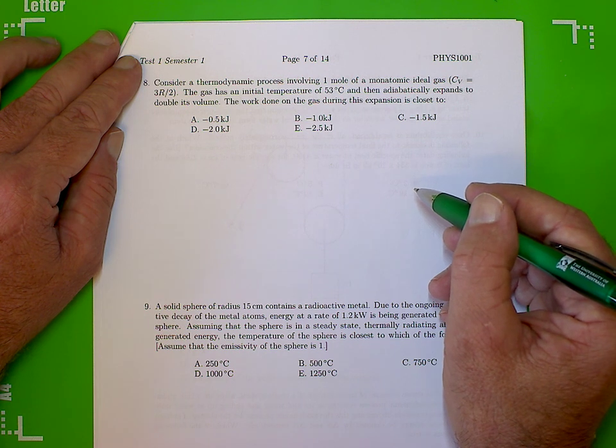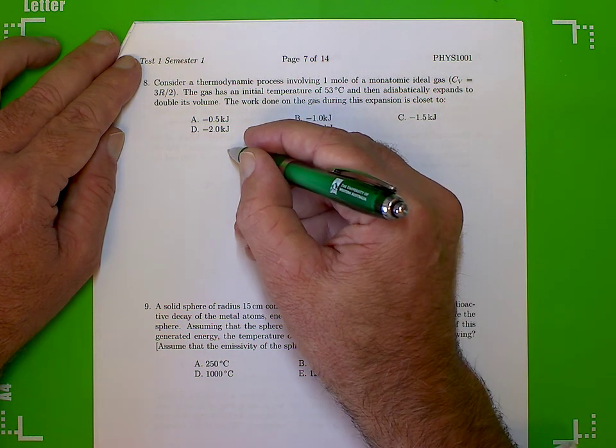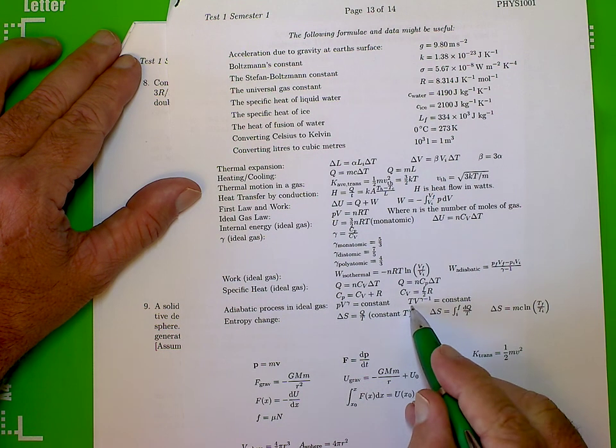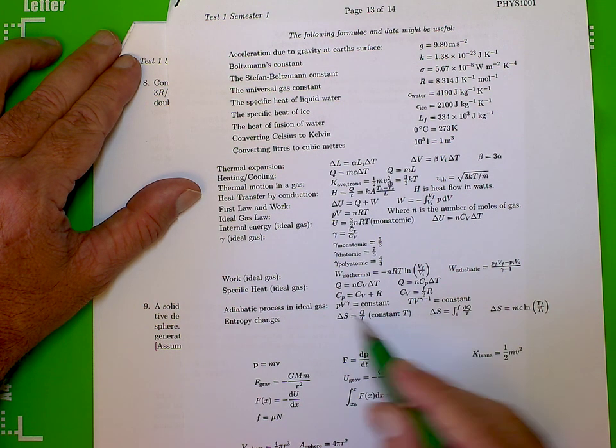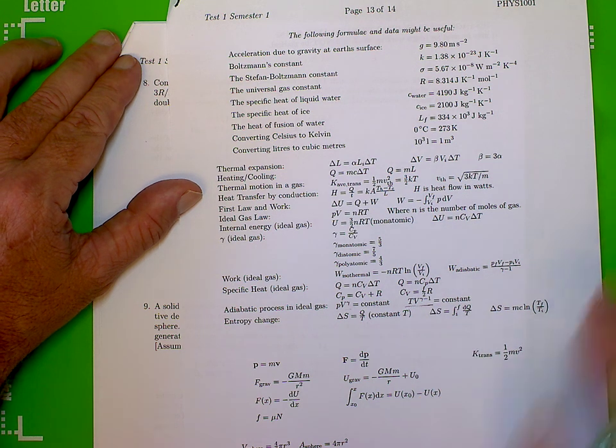So, maybe I'm going to look at the adiabatic formulas, and I could use that, but I'm actually going to use this. TV to the gamma minus 1 is constant.